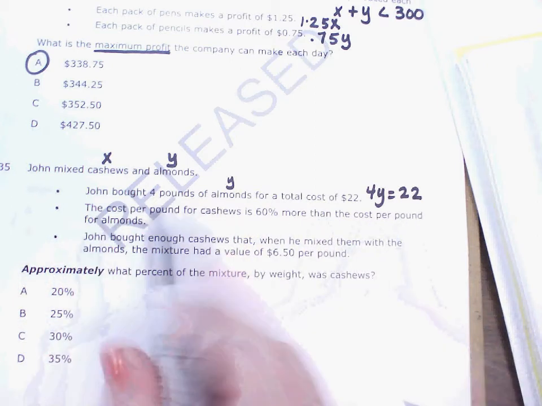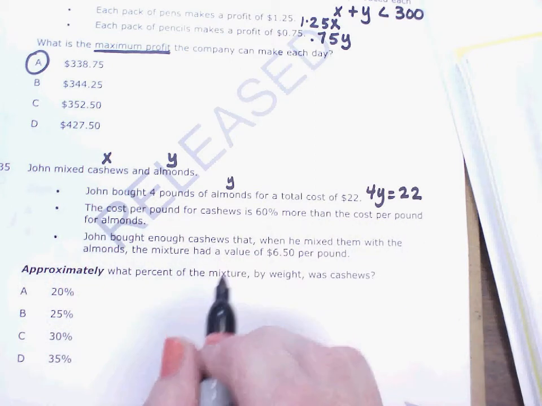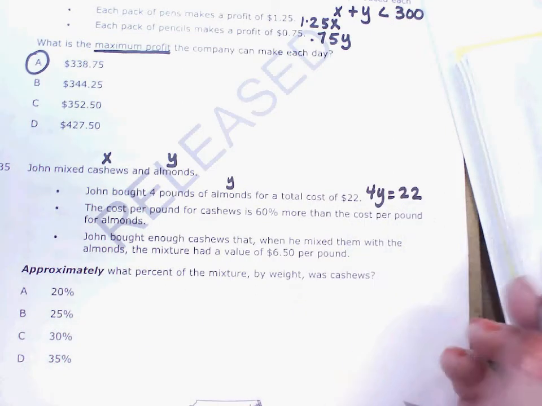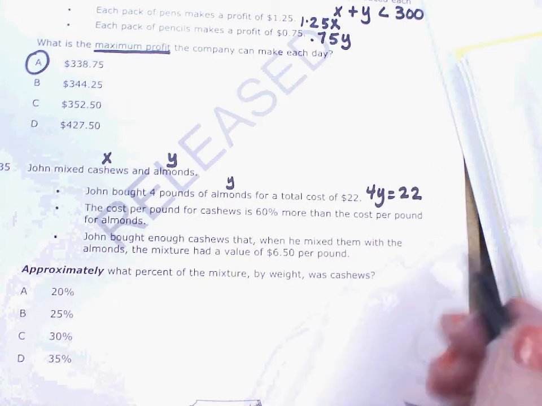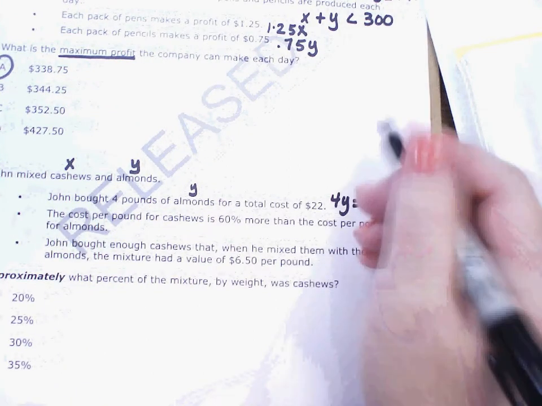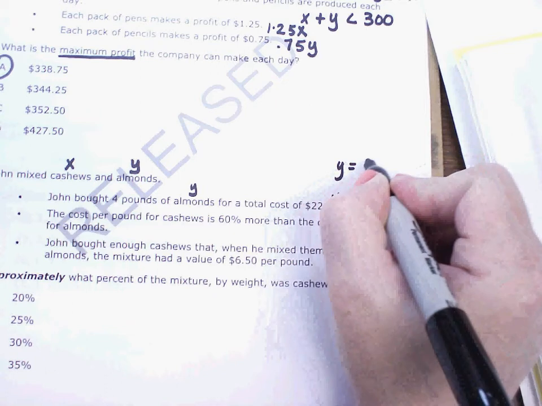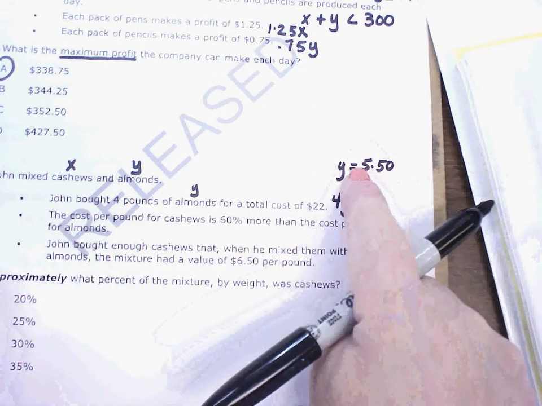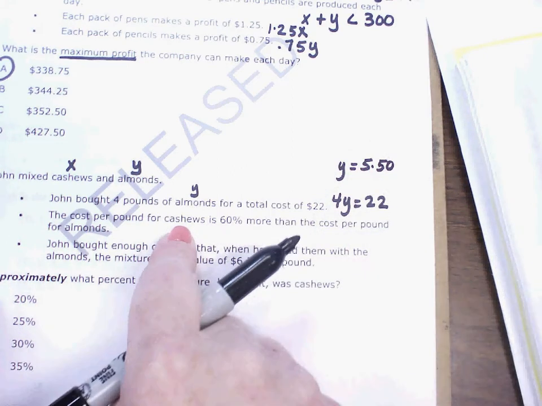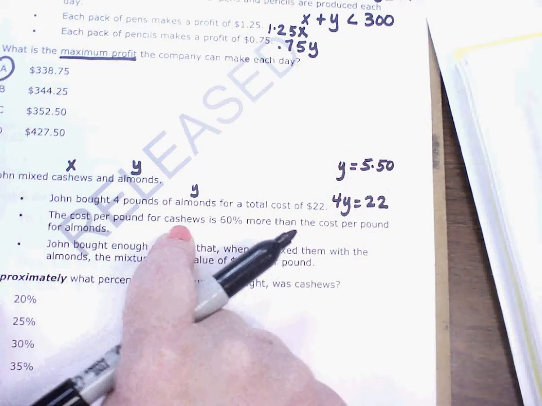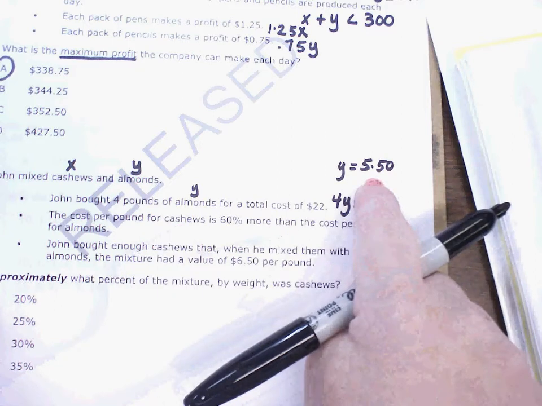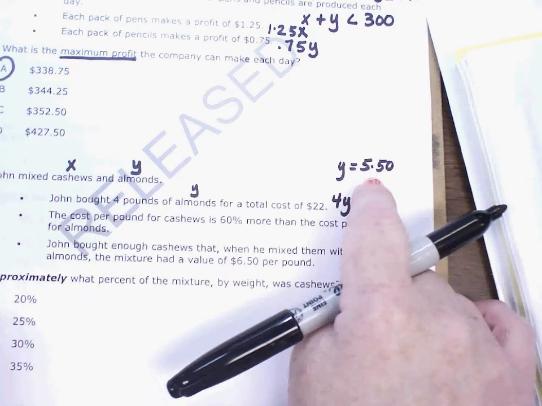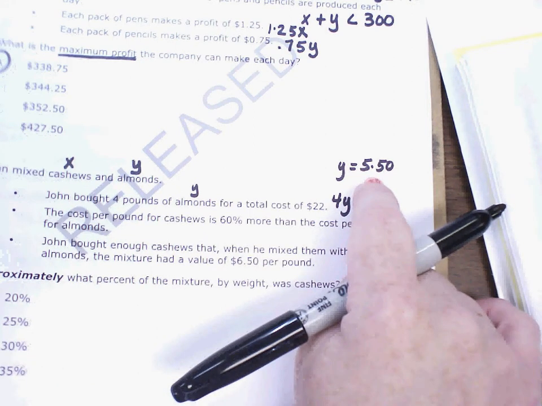So I think I can calculate this because if I bought 4 for 22, how much is 1? Divide, right? All right, so how much is 1 pound? $5.50. All right. So look, these are my almonds, right? And that word that I cannot read is 60% more than that. Cashew? Oh, I can say cashew. It's like I'm just saying a shoe. Like I sneeze. Cashew. There you go.